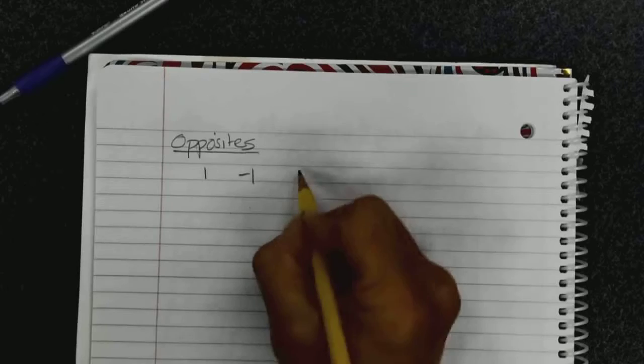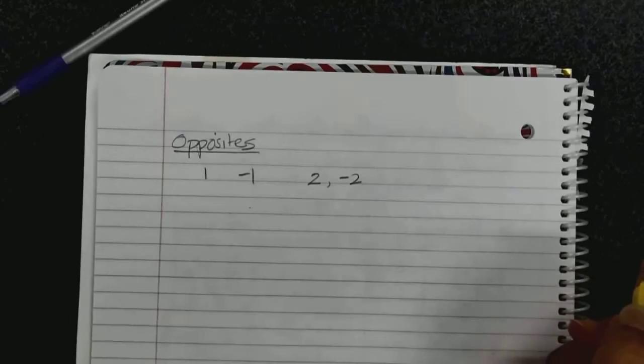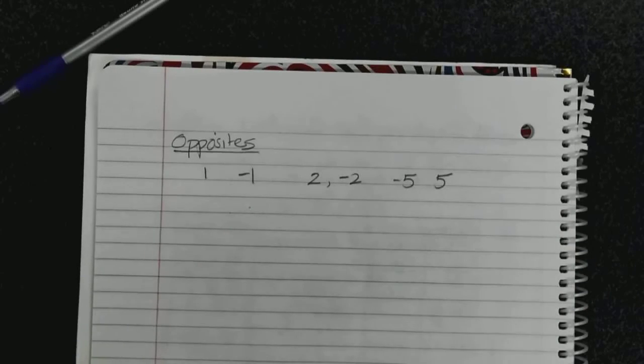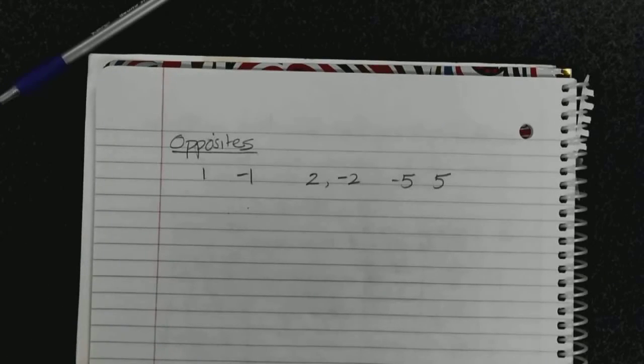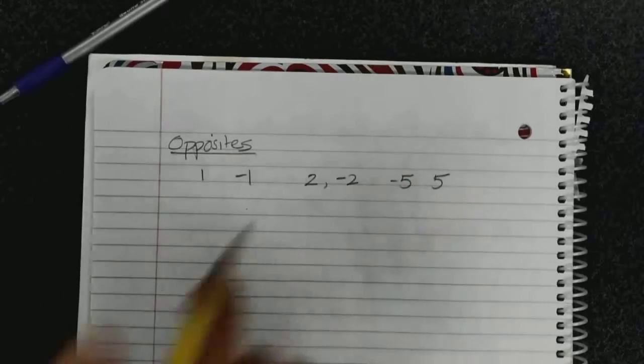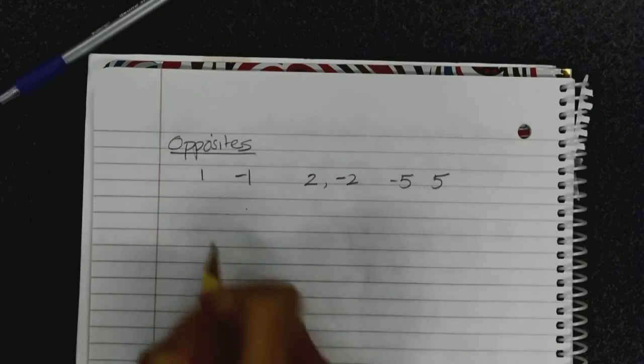So 1 and -1, they're opposites. Okay? 2 and -2, they're opposites. -5 and 5 are opposites. So when you add the opposites together, what should you get? 0. Okay? So make sure to check to see if their numbers are opposites. You add them together and see if you get a 0. Okay? So numbers that are opposite side of 0 on a number line, that's equal distance away.